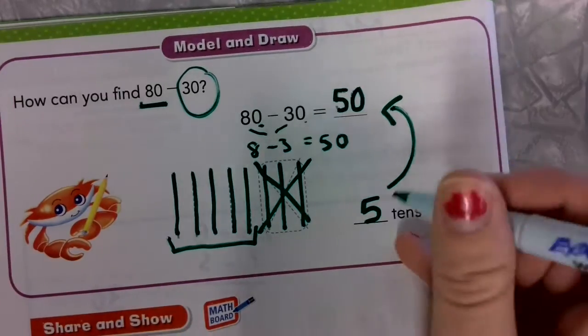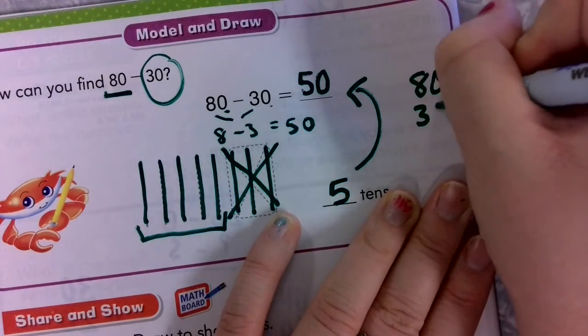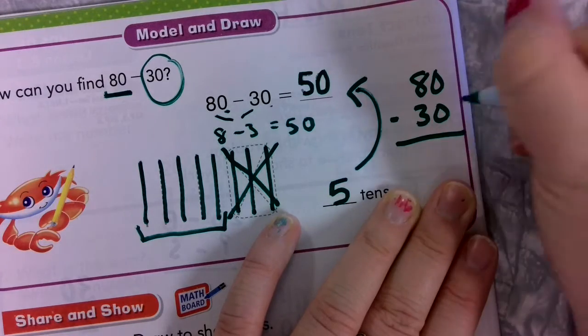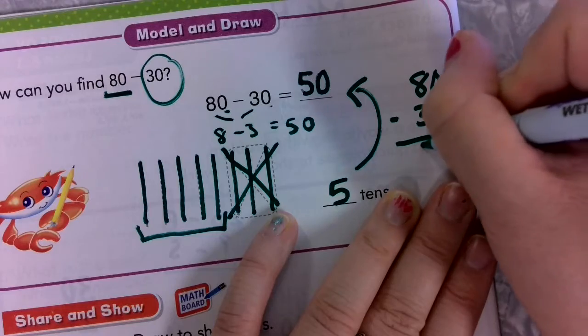And then that last way that I like to do it, where you stack the problem, it's a little easier to solve. 0 take away 0, 8 take away 3. Okay?